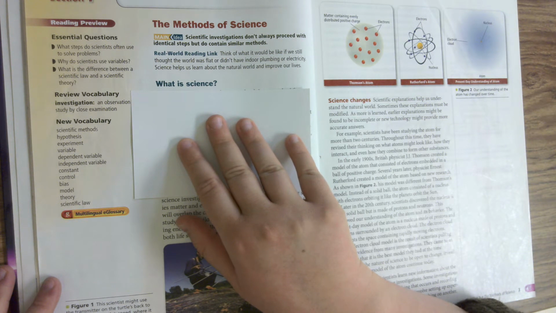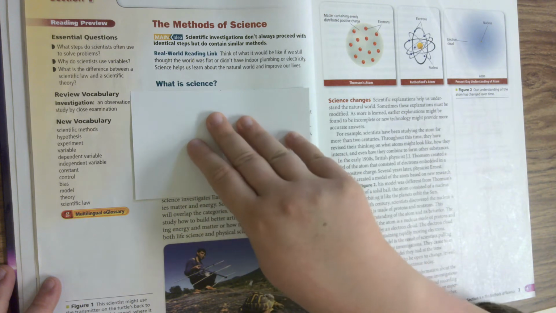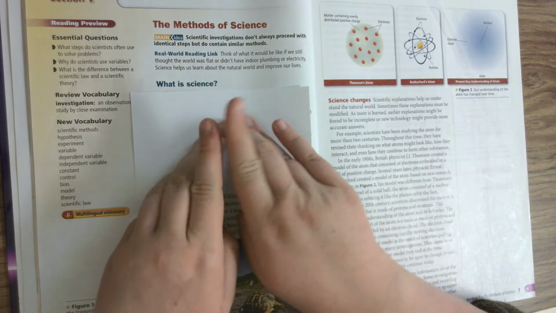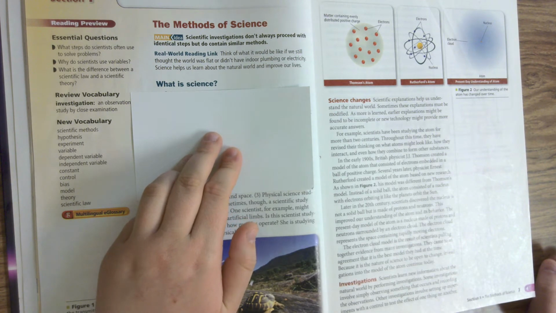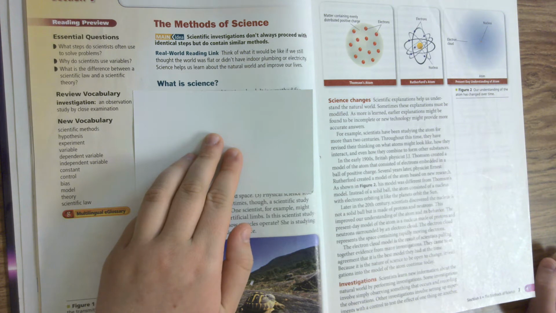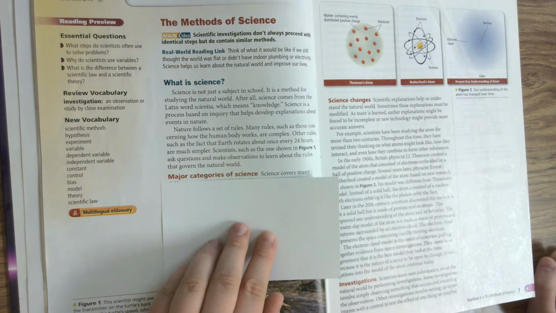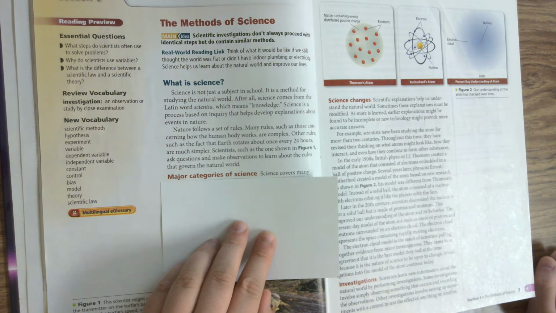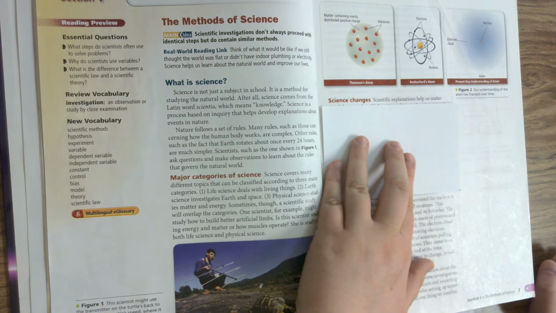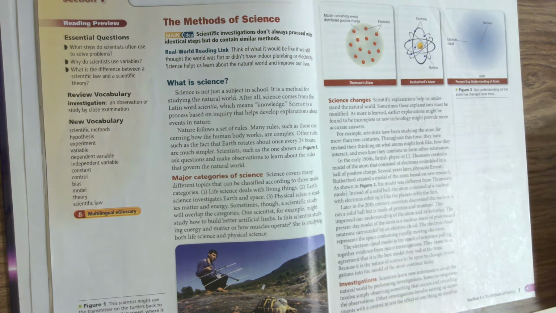The header is one of the things that tells us what the section we're reading is going to be about. The question they're going to be answering in this section is, what is science? So you know the general idea of what you're going to be reading about. Underneath that, they break it down even further into subheaders, which include major categories of science and science changes. Just by looking at the headers, you're going to get an overview of what this chapter is about. These are extremely helpful if you're writing a summary. You can look back at the headers and they will help remind you what is going on in that chapter and in the different parts of the chapter.